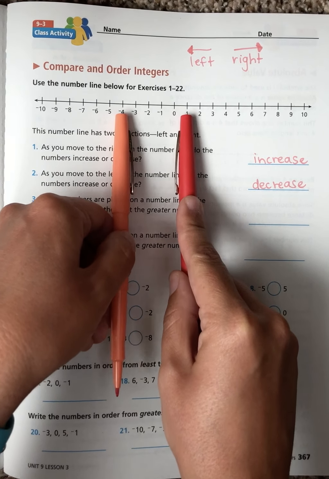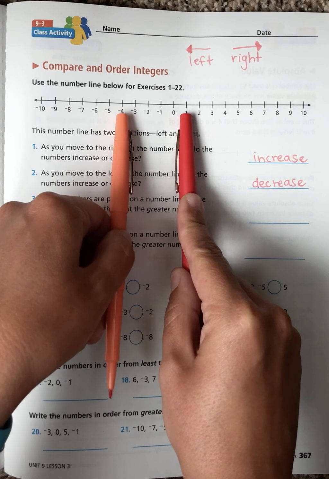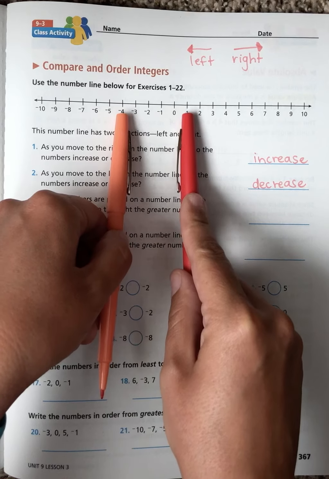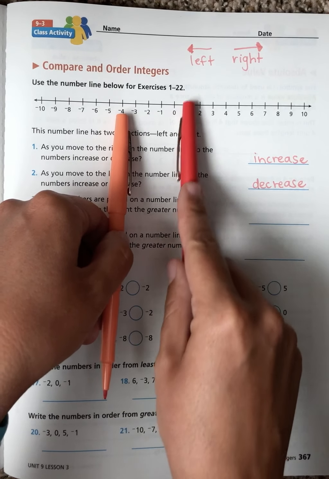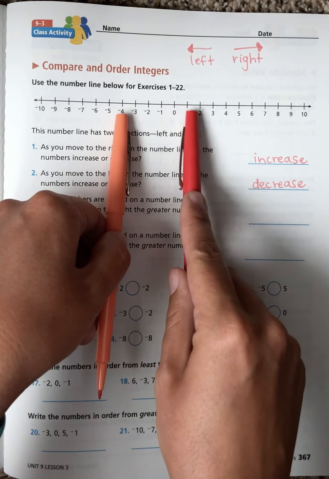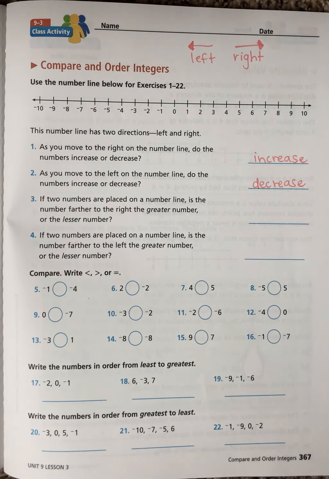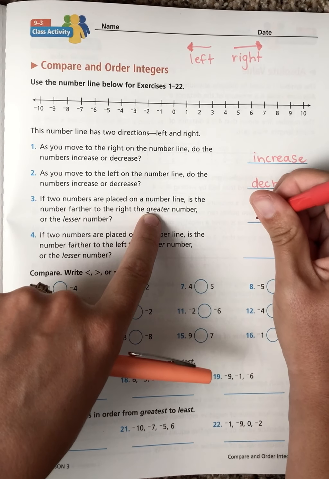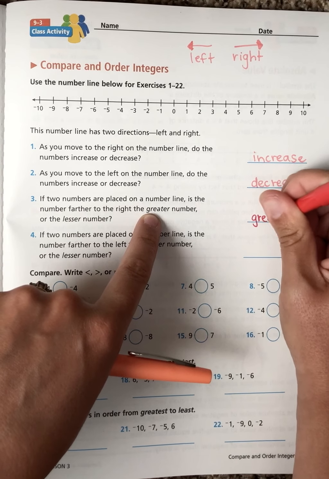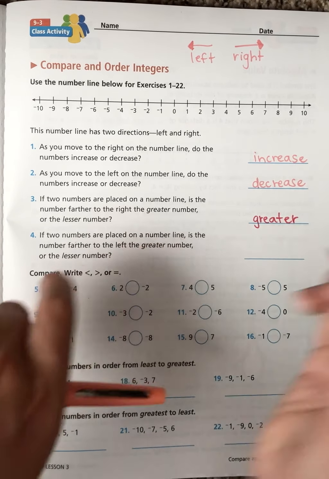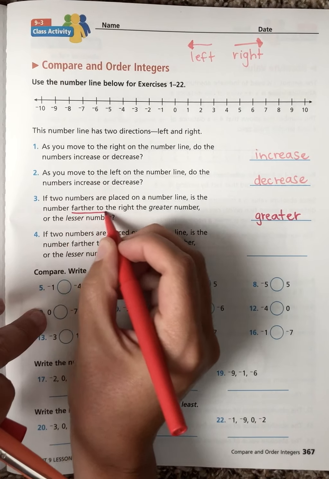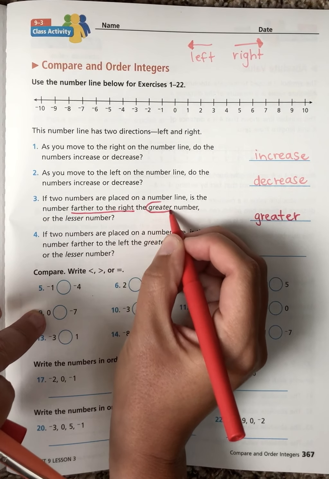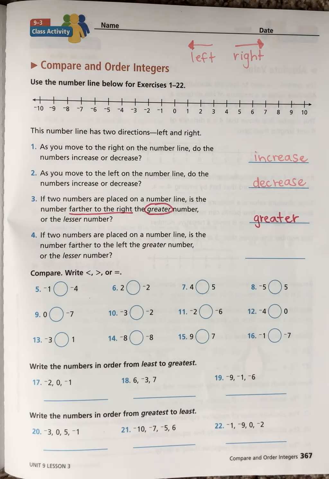We have 1 versus -4. Some might say -4 because you think 4 is bigger than 1. But the rule is whatever is further to the right is the winner. So in this case, 1 is bigger than -4. So the one that's farther to the right is the greater number, always. Okay, if it's farther to the right, it is greater every single time.